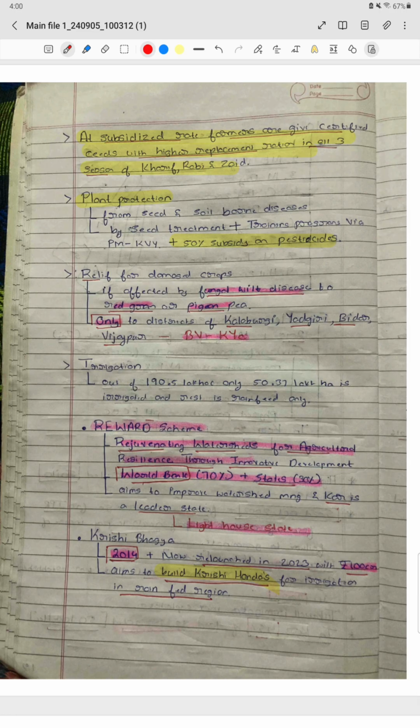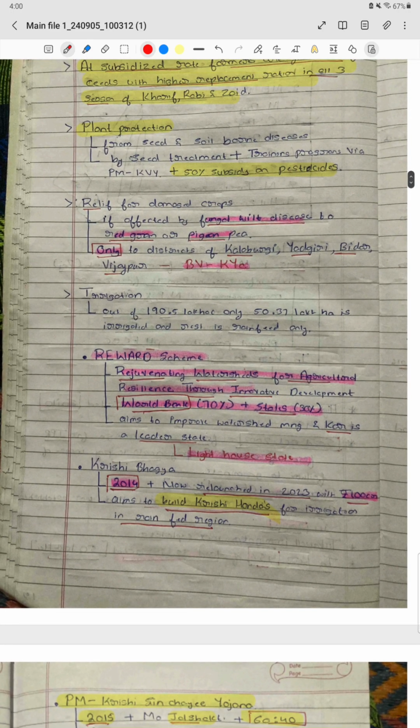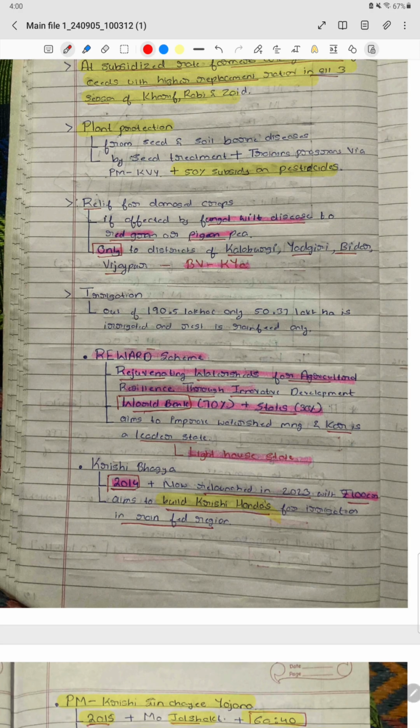Then we have, at subsidized rate, farmers are given the certified seeds with a higher replacement ratio in all the three seasons of Kharif, Rabi, and Zaid. So this is also easy. We can remember this. Then we have plant protection. Plant protection means they are going to give subsidies on the pesticides. About 50% subsidy is given on the pesticides that we buy.